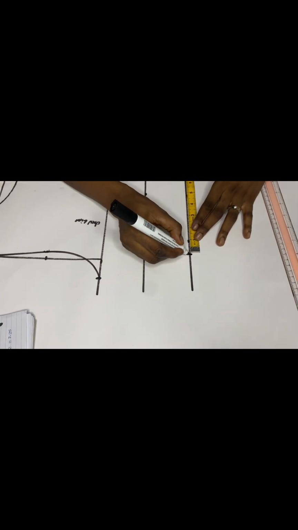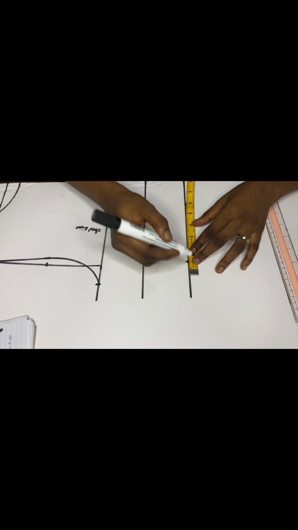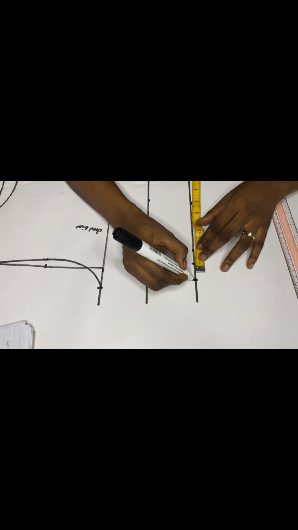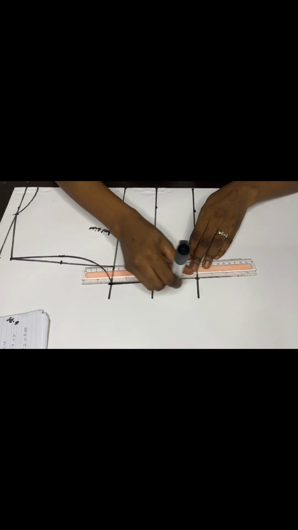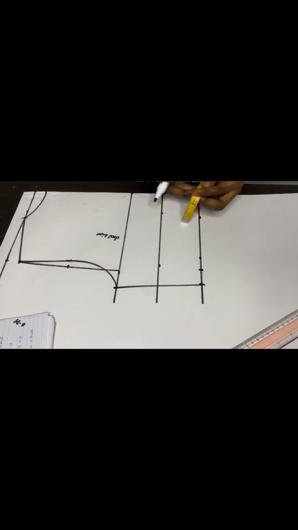If you don't do that, the bust dart that we did for the front will be a waste of time, and you have to go back to mistakes and recheck. But when you do this, it will join together and it will be nice. So here we are adding only 1 inch allowance. We input our waist measurement and we added just 1 inch, but for the front we added 1.5. So here just 1 inch.